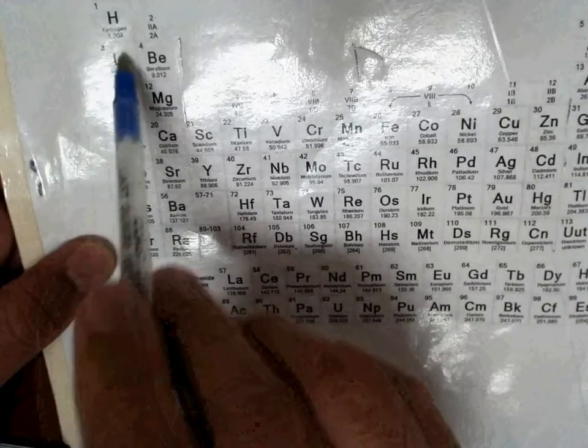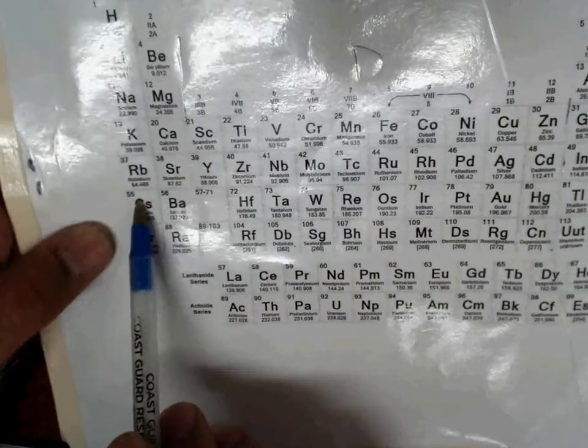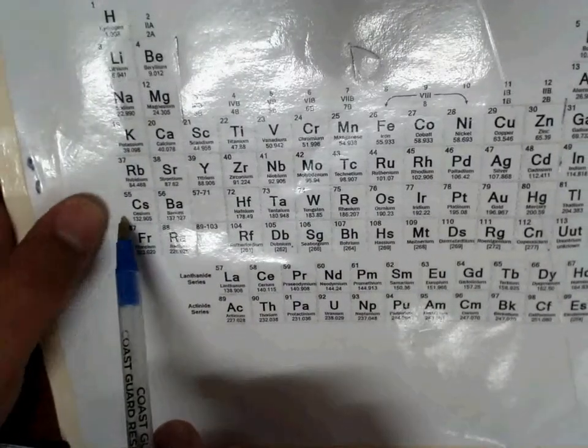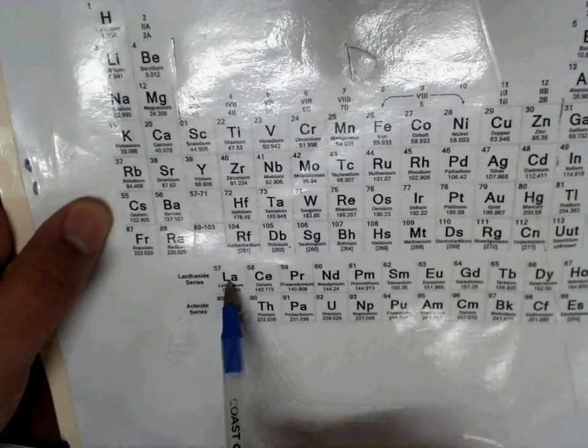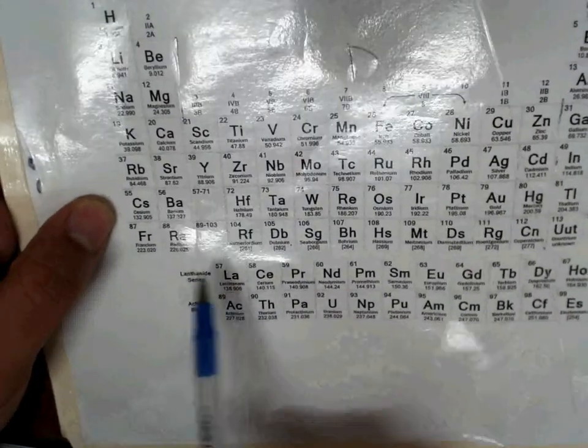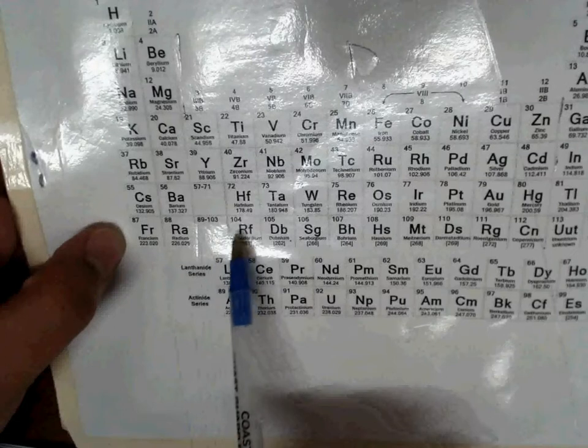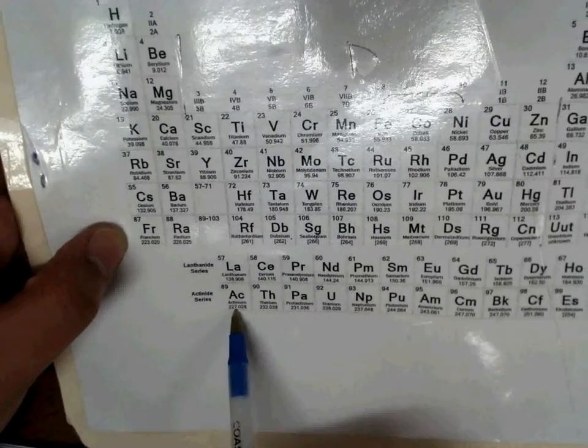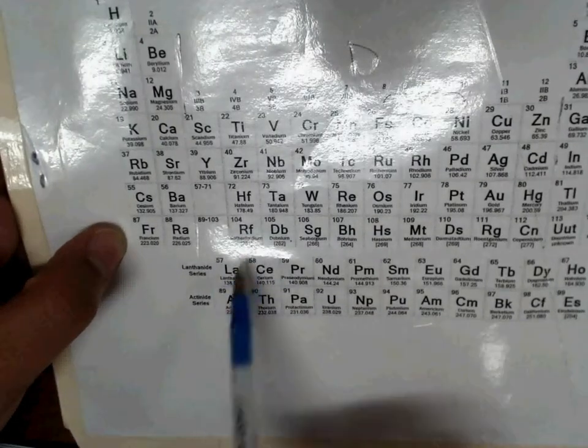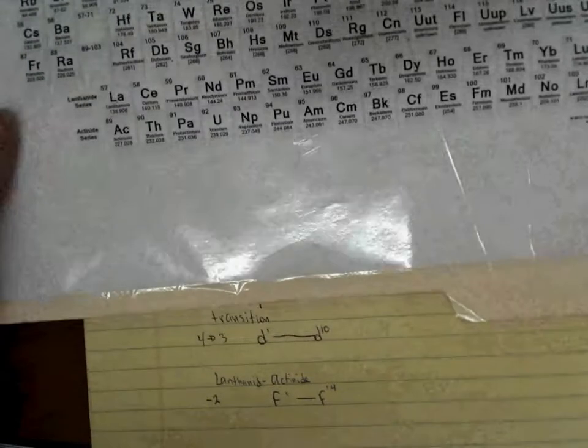So if you're in period 6, you would actually be in F4, and if you're in period 7, you would be in F5 because you're subtracting 2.